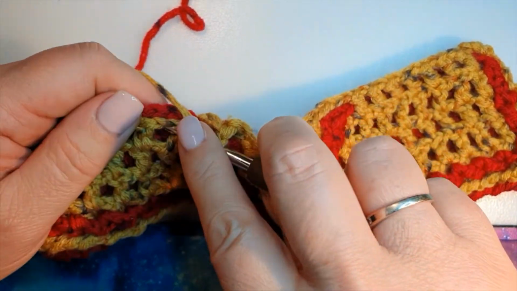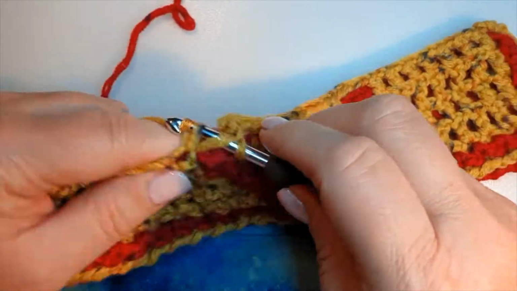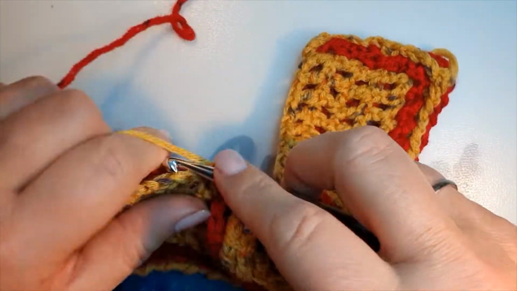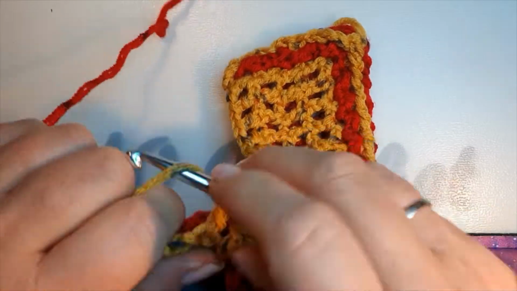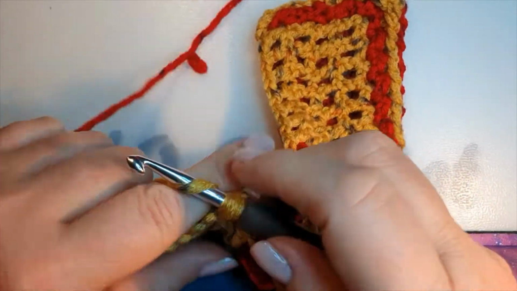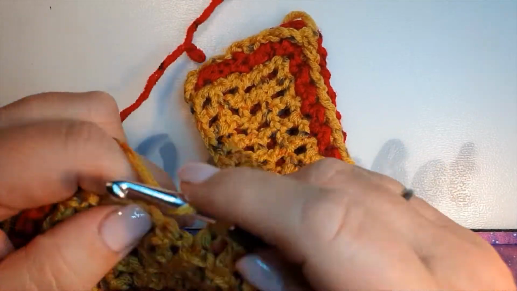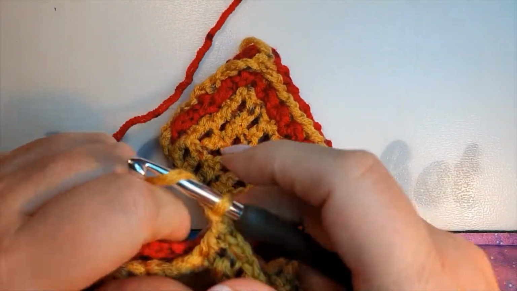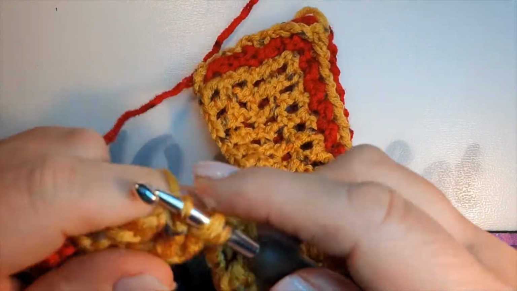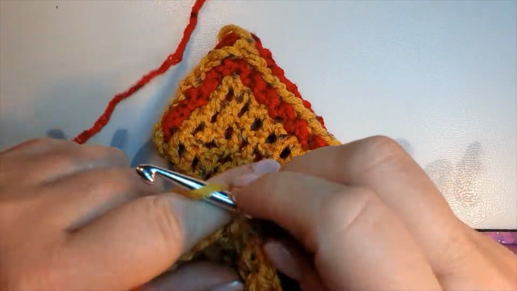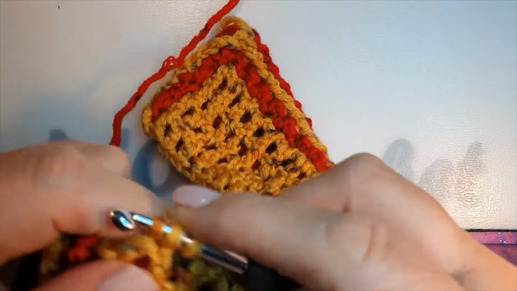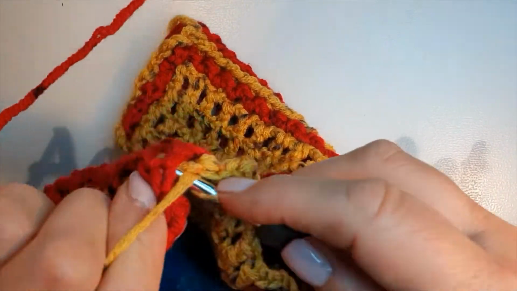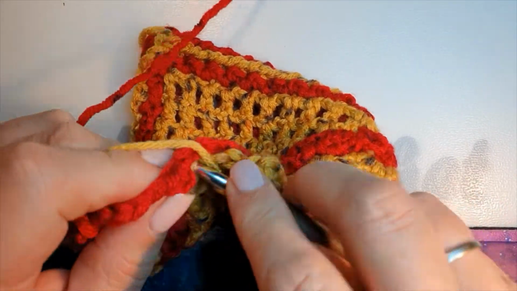And then 7 in the front. Seven and a side stitch after number 7.